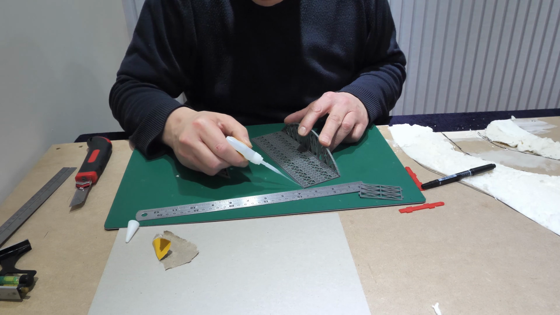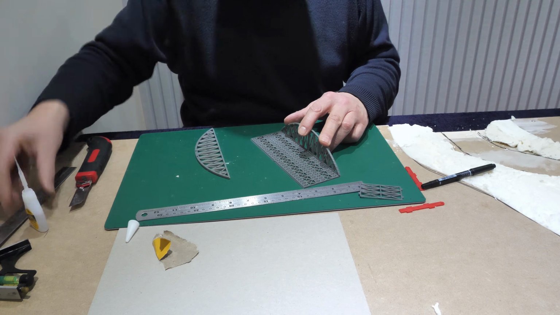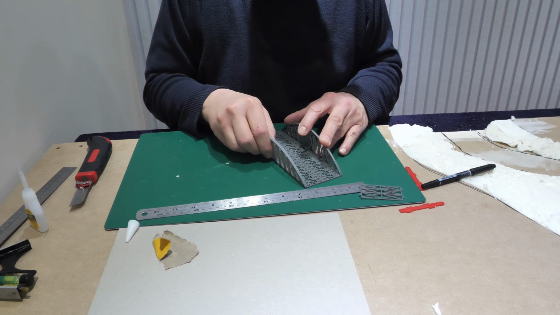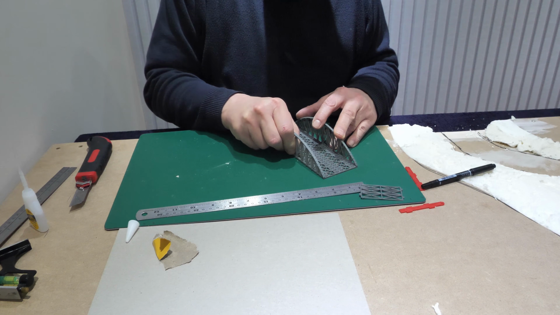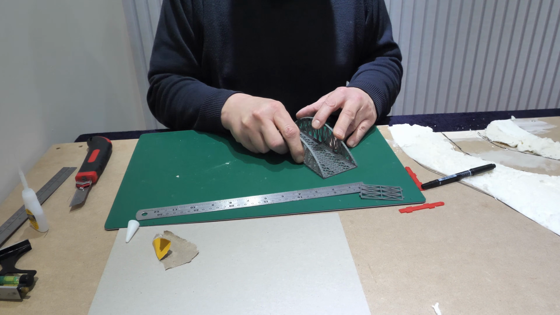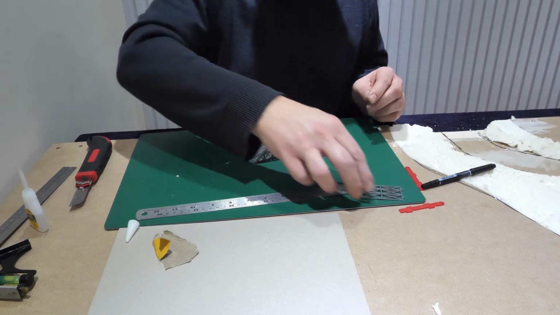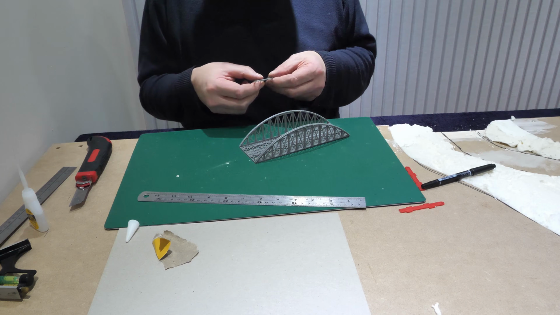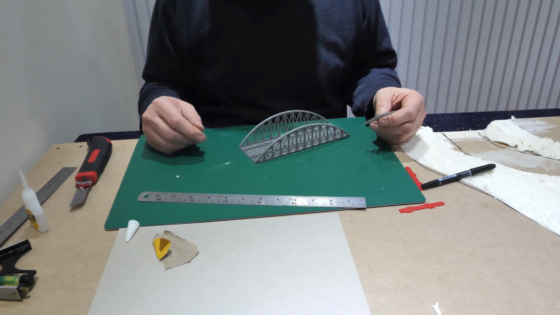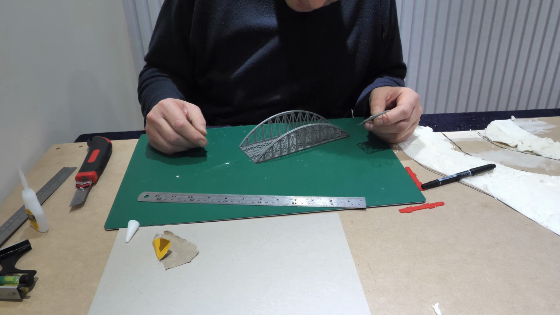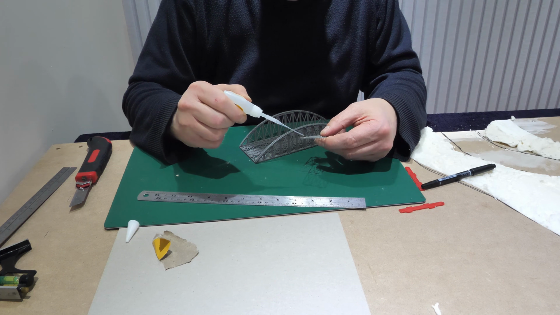Or maybe I just need to hold it longer. Right, I'm going to hold this and we'll come back. Well, I think that's really a very poor glue. So I'm going to have to carry on with it.